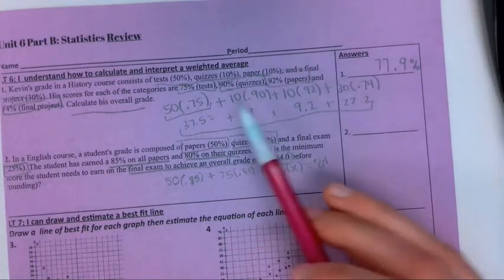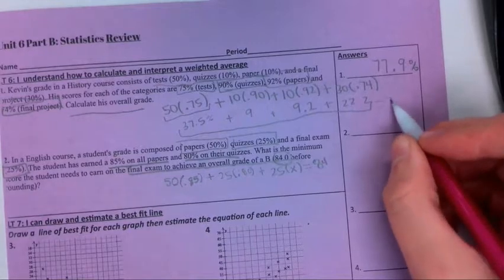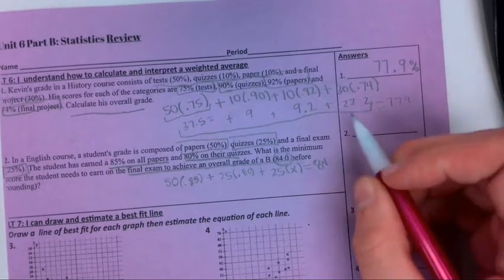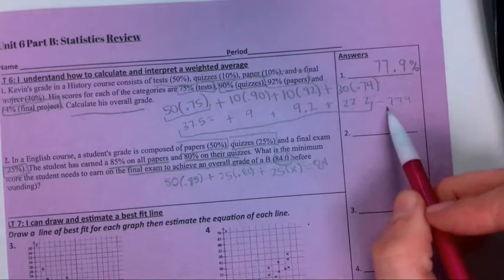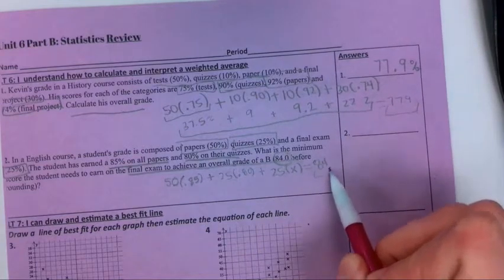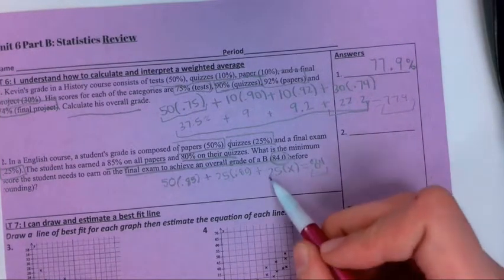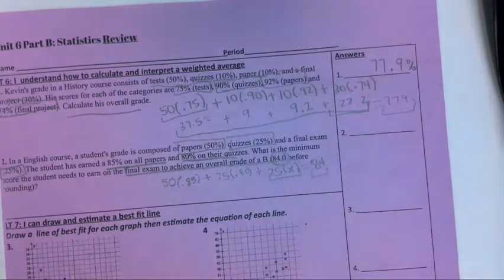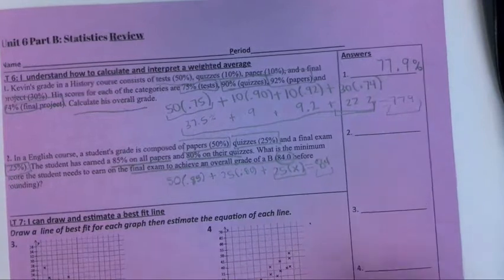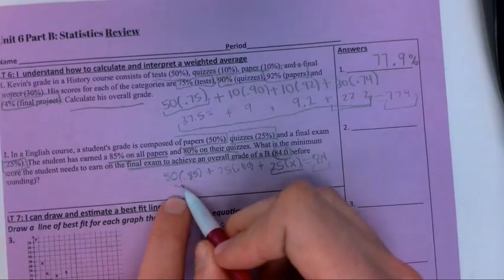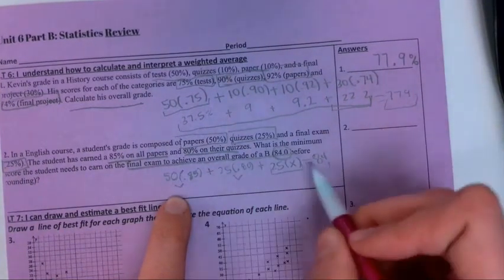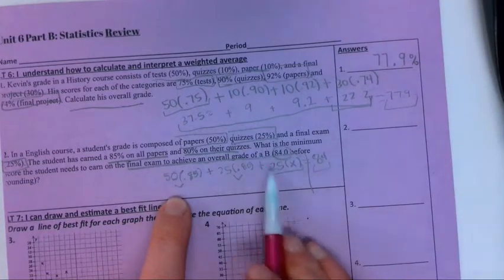So notice on this problem, in the last one I knew them all, so I could just add them all up to get my total. On this one, I know what my total is supposed to be, but I'm missing one component. But remember, to get that component, I have to multiply the weight by the percent. So I'm going to work backwards. This is an equation. I need to solve for x.